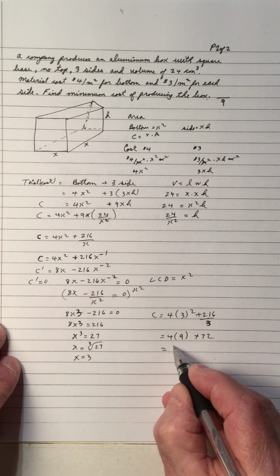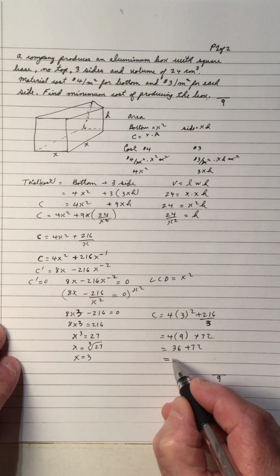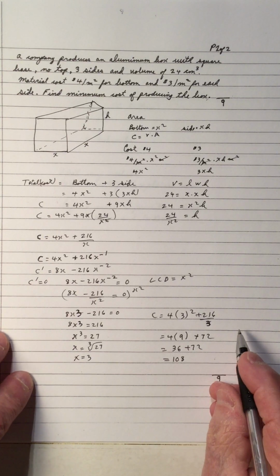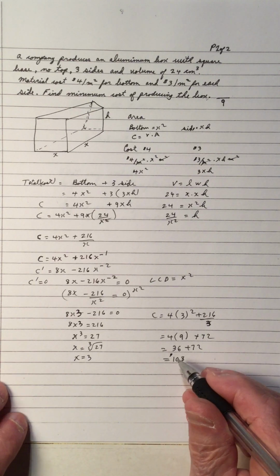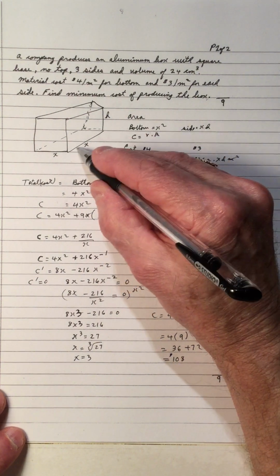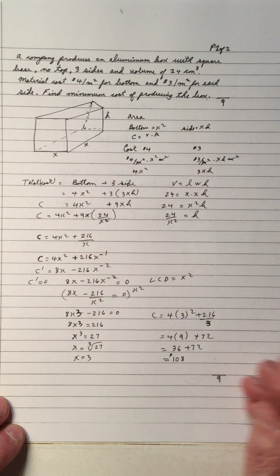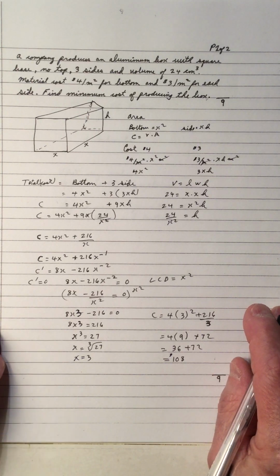So 4 9s are 36 plus 72. I get a 108. And that's the cost. The cost is $108 for every linear foot, which is in terms of x. And we have the problem done.